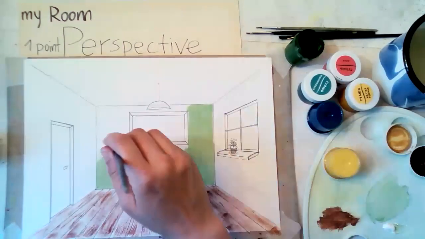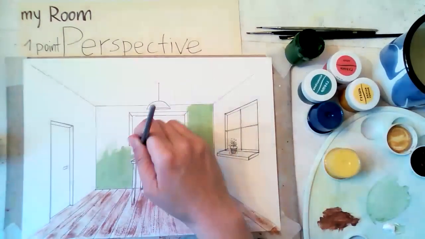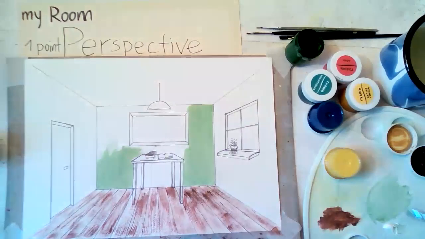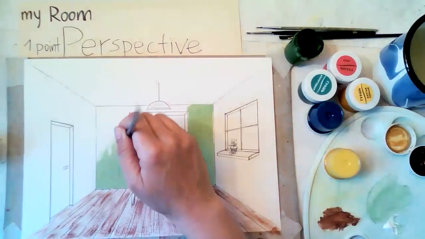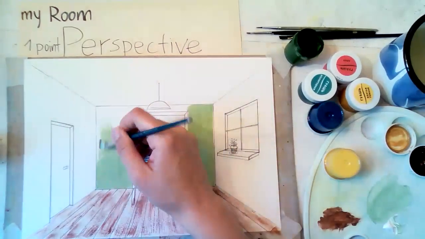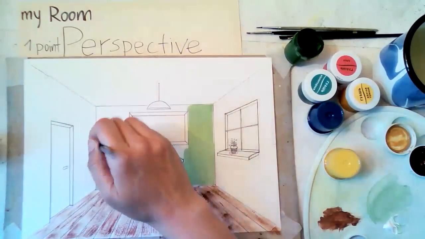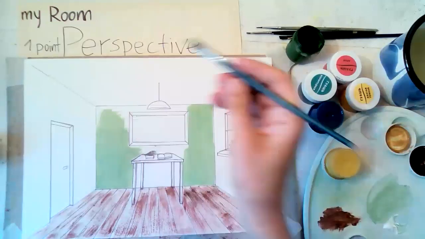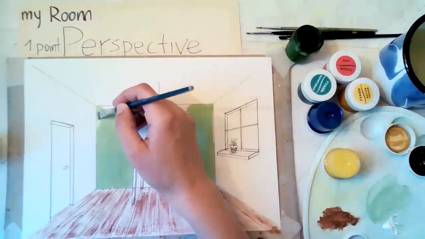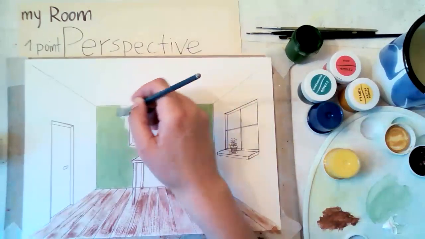Yeah, sounds like a cool idea. I'm going to finish coloring my wall green, and I'm going to start doing also the painting inside the painting. Now I just need some more of the yellow I'm using. Okay, now I need to keep going, coloring my big, gigantic wall.